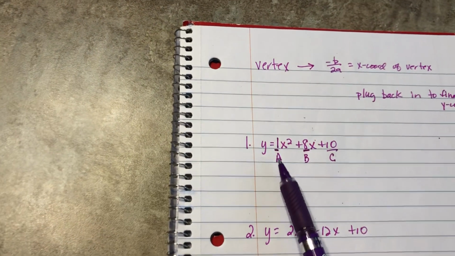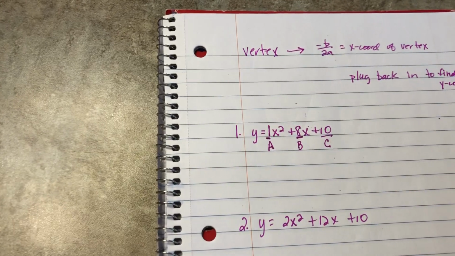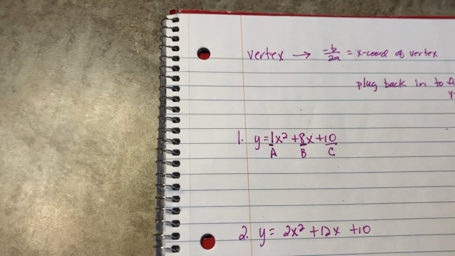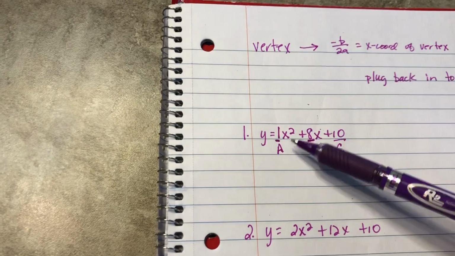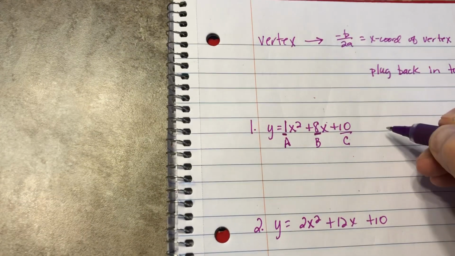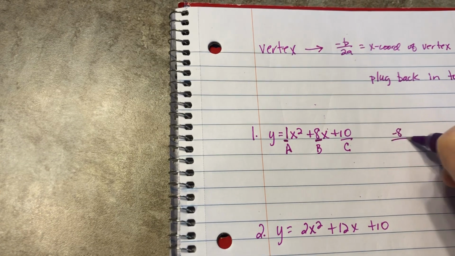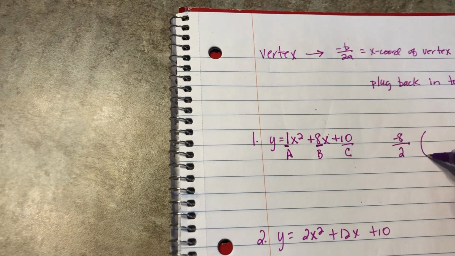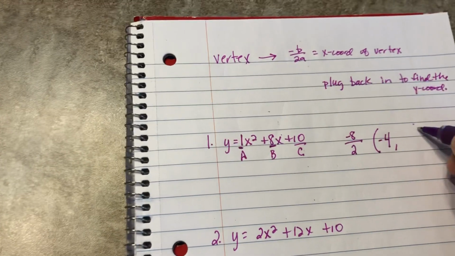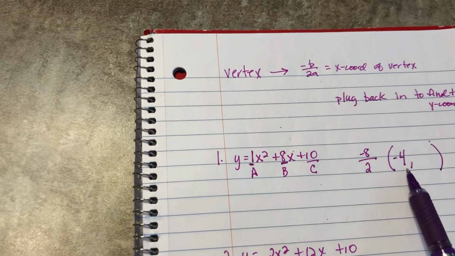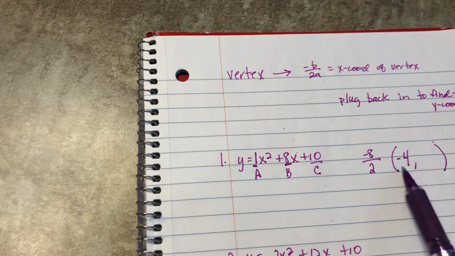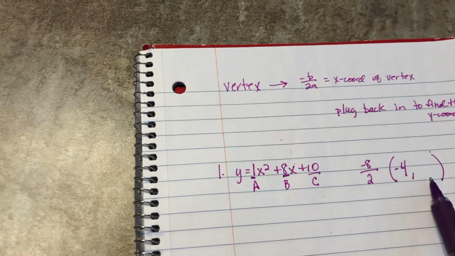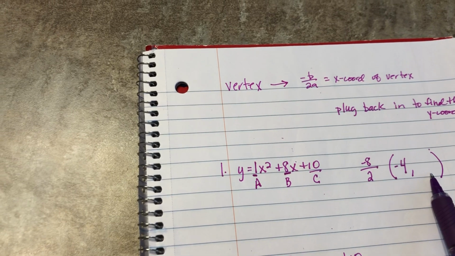We're going to use that ABC idea for the rest of the time you're learning Algebra 1 here. So I'm going to do -b, which is -8, over 2a, which is 2 times 1. So this gives me -4. I like to write this in parentheses, because this is going to be my vertex. -4 is the x coordinate of my vertex, but I still need to find the y coordinate of my vertex.